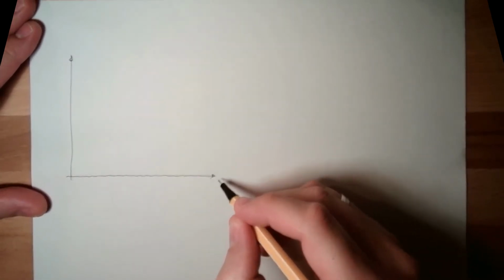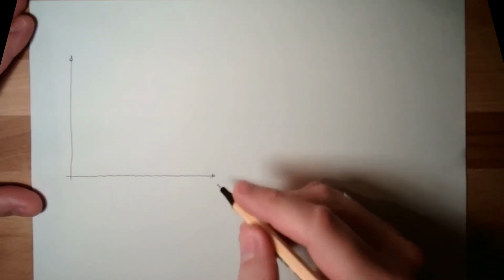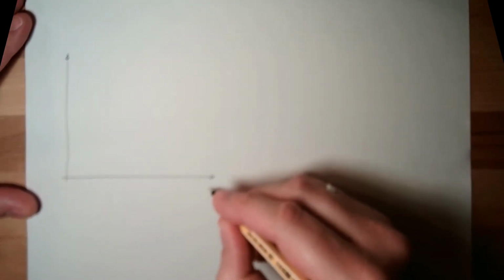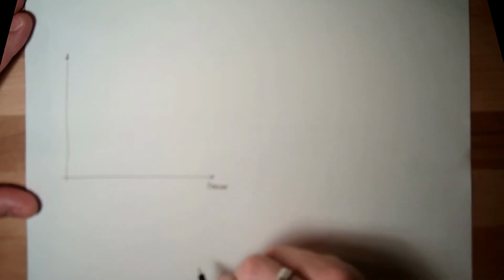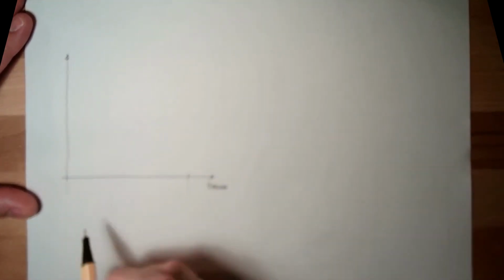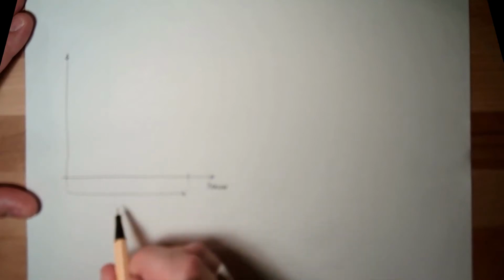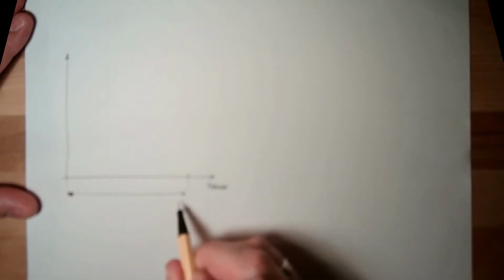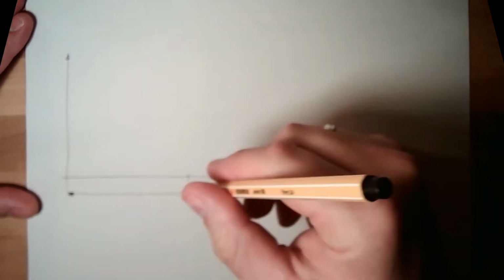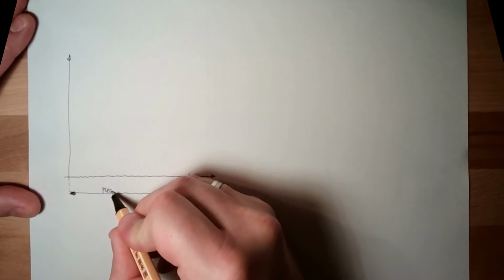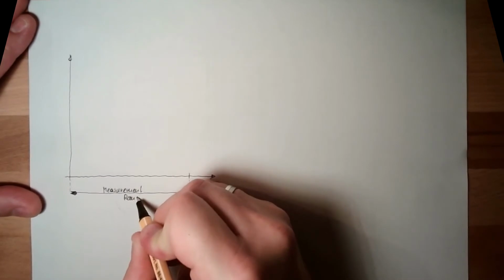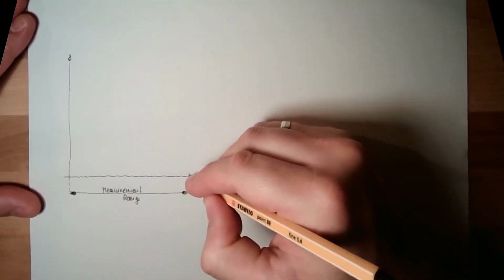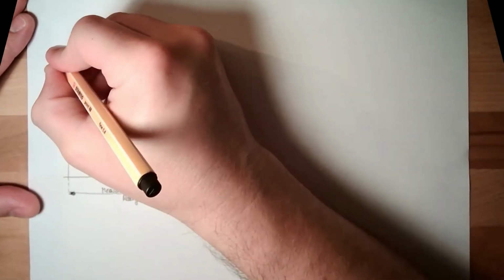If this is the real thing, so the measurement, here I write measurement, just write measure, we measure a certain area, this is our measurement range. Okay. On the other hand, we have the display.